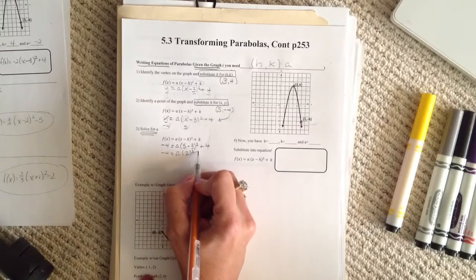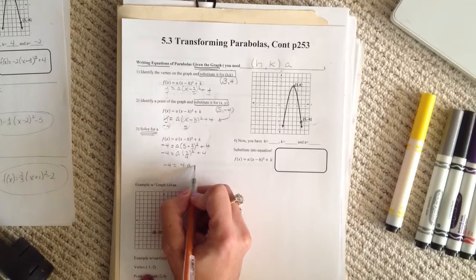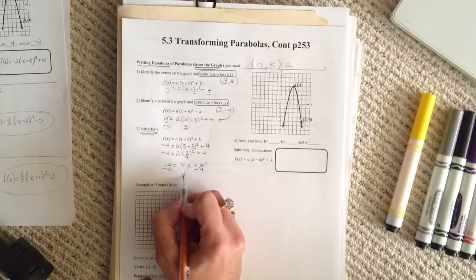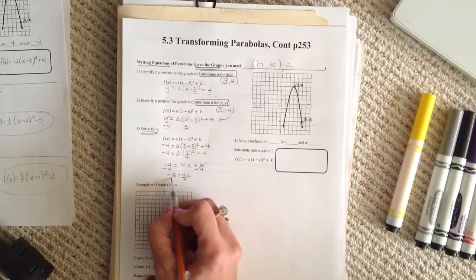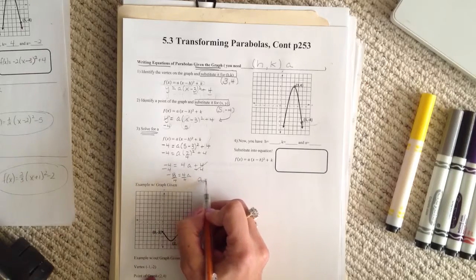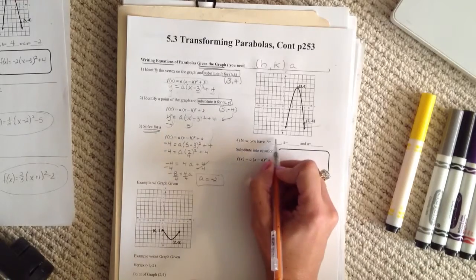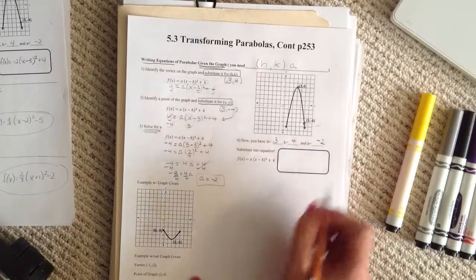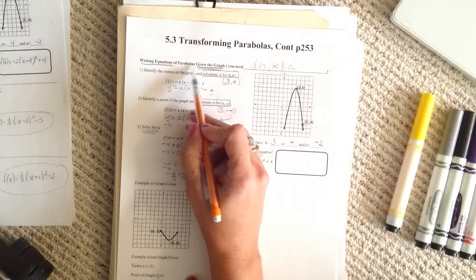5 minus 3 is 2, squared is 4, so negative 4 equals 4a plus 4. 4a equals negative 8, and negative 8 divided by 4 means that a is negative 2. Awesome. So we have a. Step 4, now you have h, which we know to be 3, k is 4, a is negative 2. Substitute it into the equation to write the equation of the parabola given the graph.